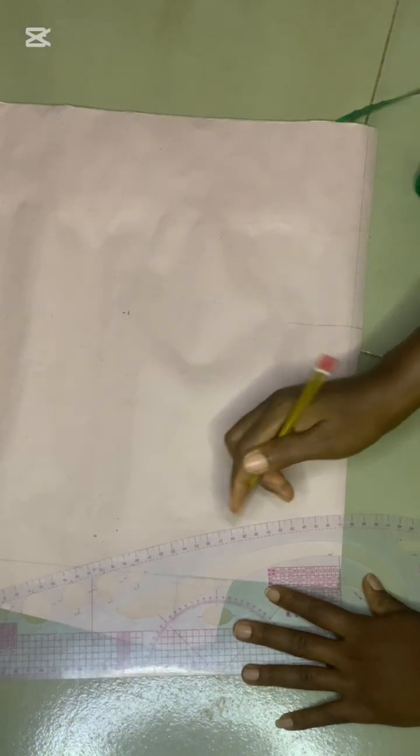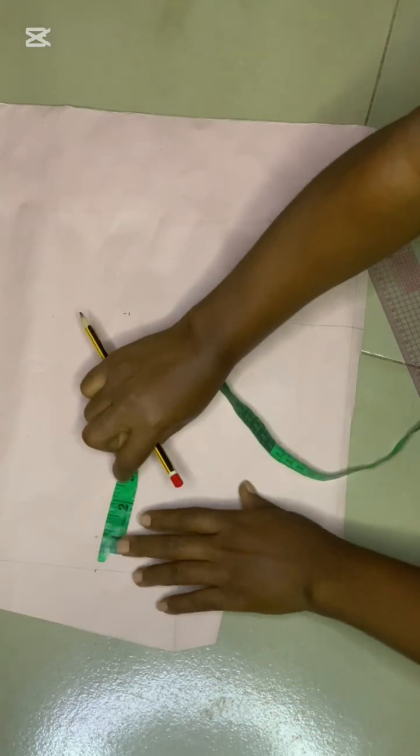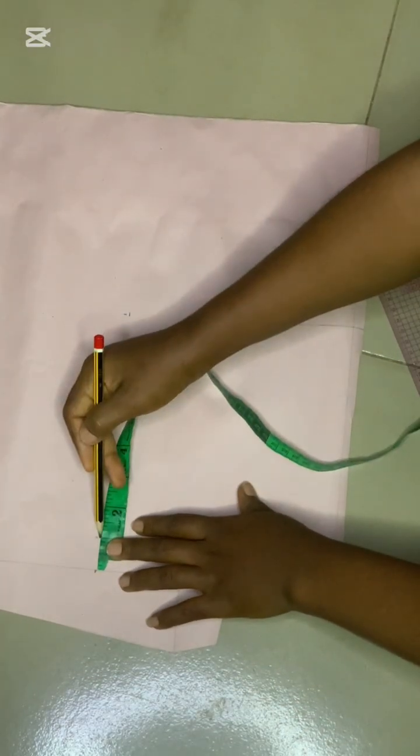So here I dropped my neck width and neck depth, which I took just 1 inch down because it's kind of a turtle cowl neck.